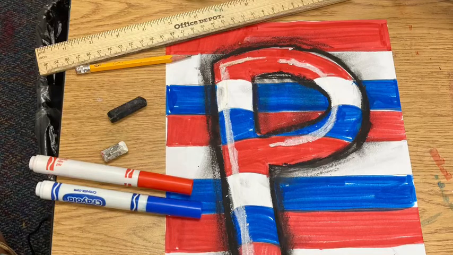Today we're going to be making promotion artwork. These are the supplies you need. If you don't have them, we'll talk a little bit about what you can substitute it with.